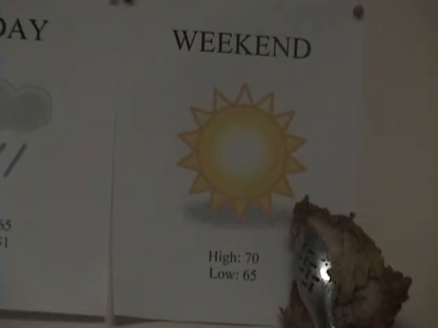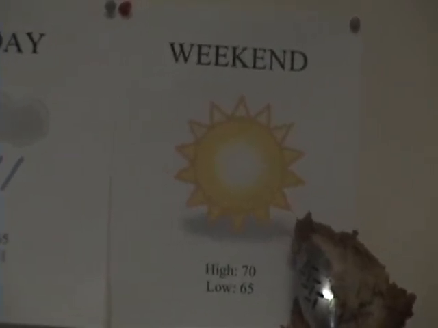On Saturday and Sunday, it will be mostly sunny, and the temperatures for both days will be back up to around 70 again, with a 5% chance of precipitation. As you noticed, many days this week will be partly cloudy. Let's now go to Dr. McWeather so he can explain to us exactly how clouds form.